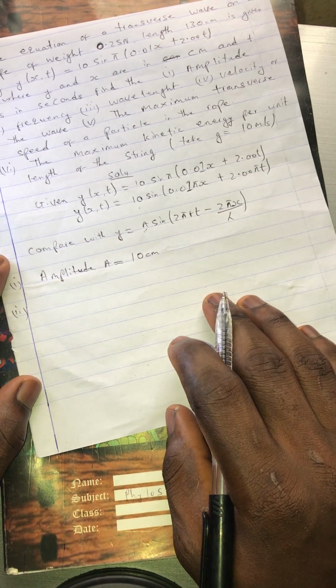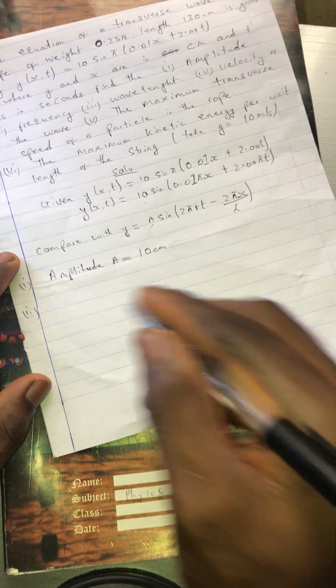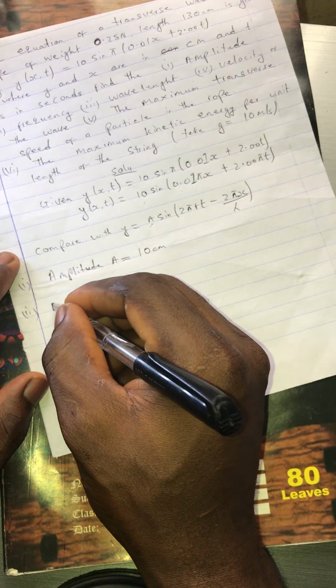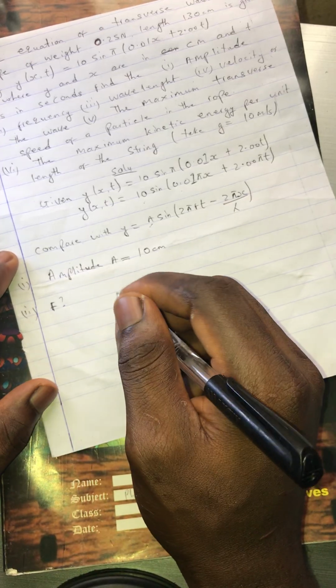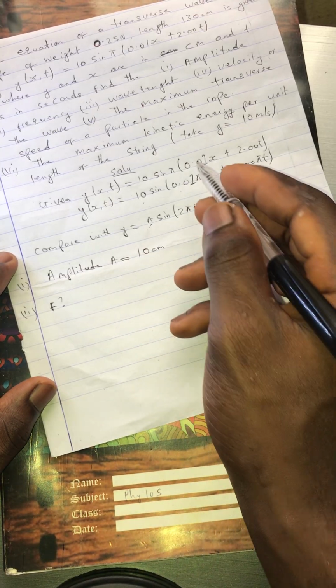Now the second question, Roman figure 2, they say we should find the frequency f. You do the same, you simply compare this with this.